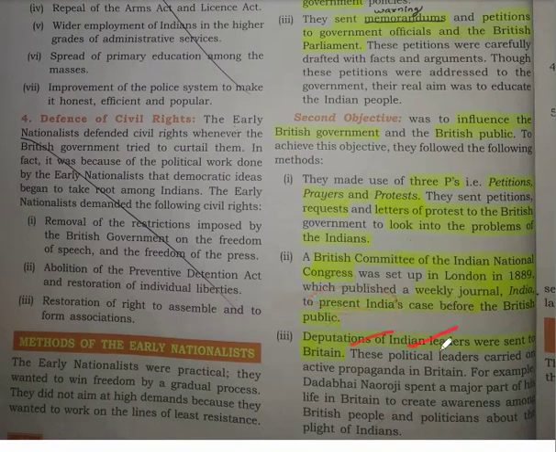So a deputation of the Indian leaders was sent to Britain. Deputation of the Indian leaders was sent to Britain, because delegation is also, by the way, about delegates, where Indian people voted. So a deputation of the Indian leaders was sent to Britain.